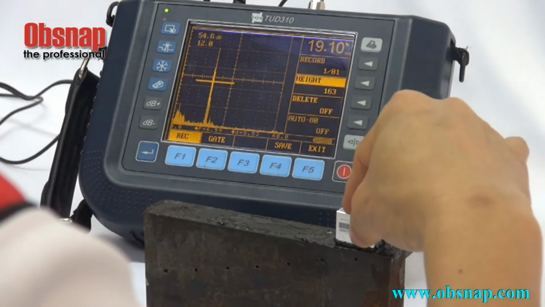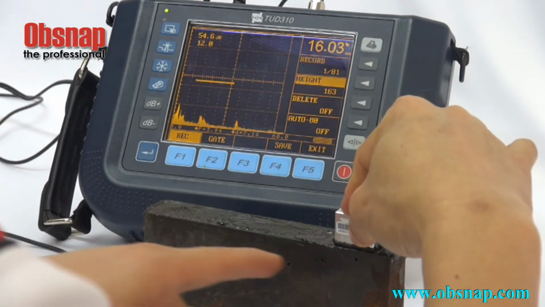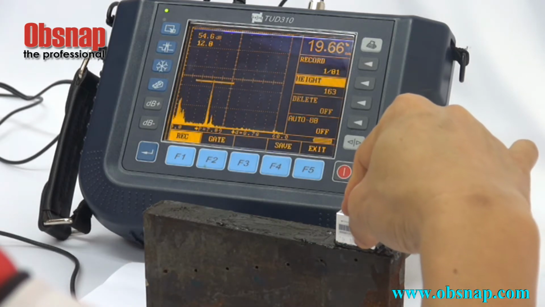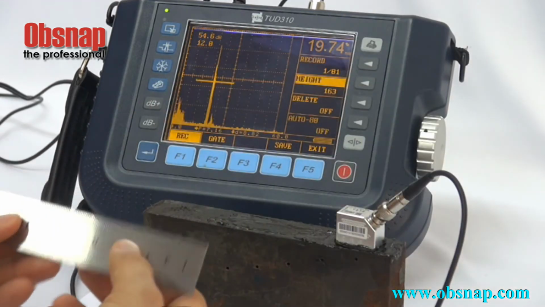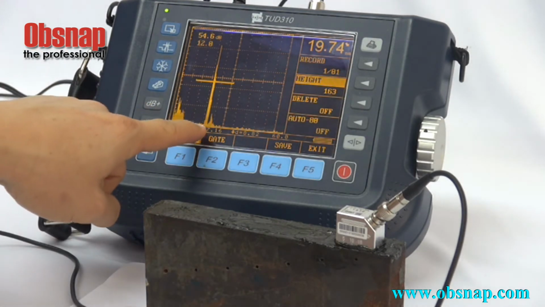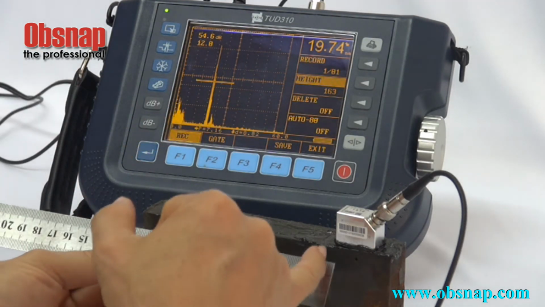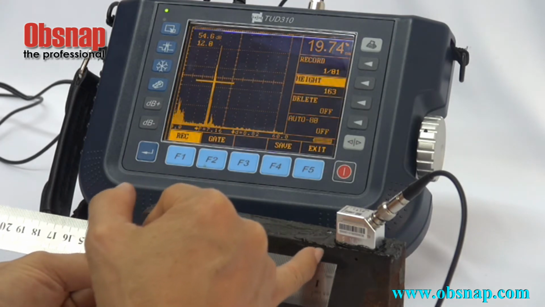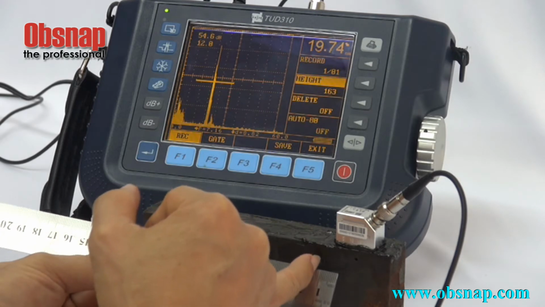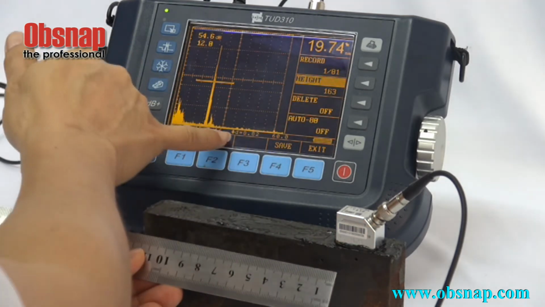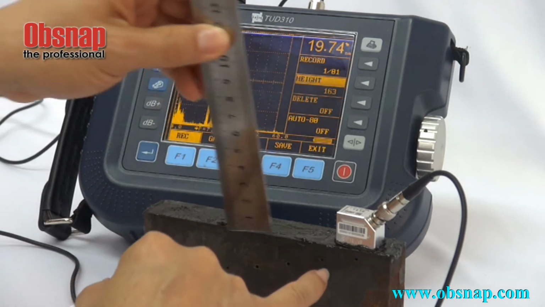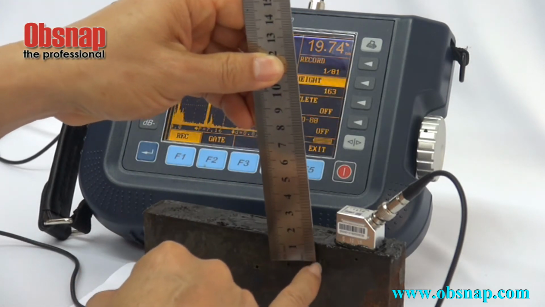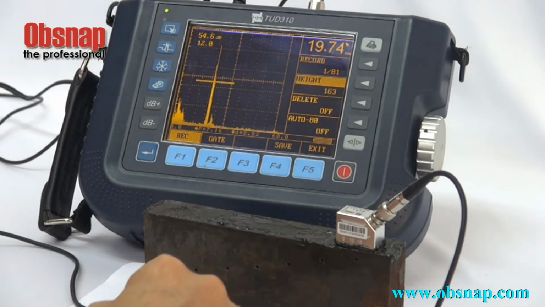Okay. Now let's move to the second point, and this was the first point that we actually entered. Okay, let me share with you. The screen here is showing 7.16. It's actually referring to the horizontal distance from the probe edge to this point, projected from here. And the next one, D, stands for the depth. Okay, the whole depth from the surface. All right, as you can see.